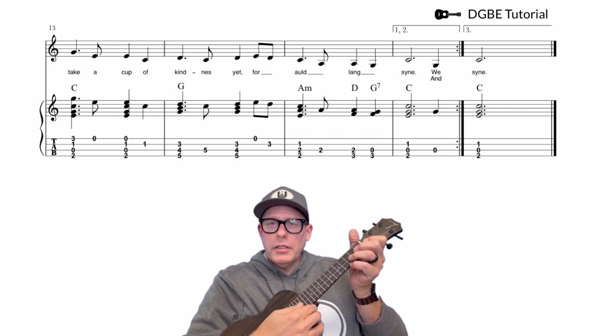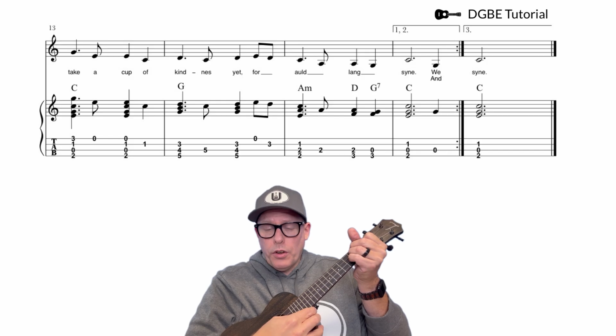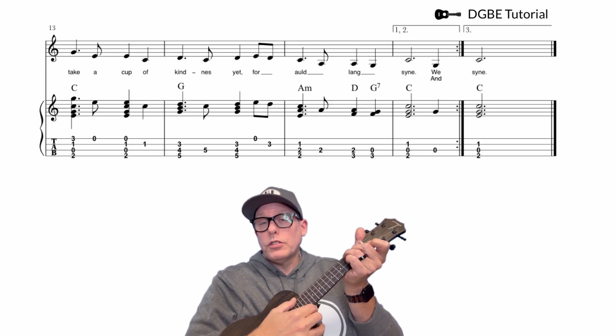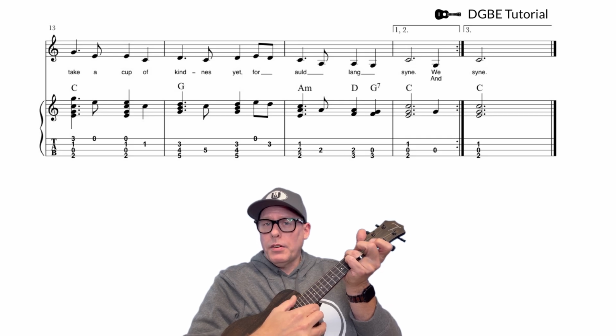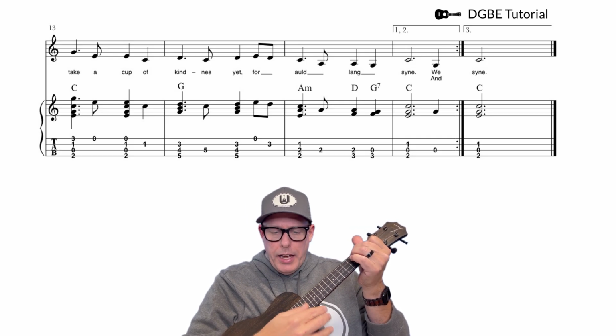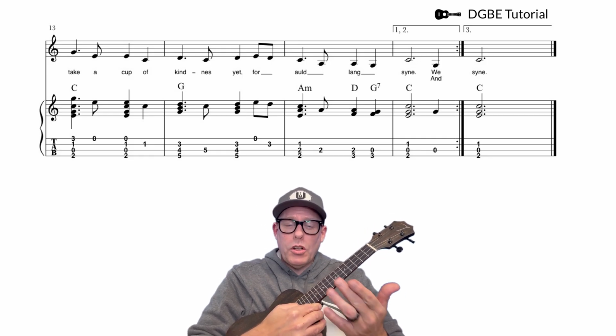First string open, second string, third fret, A minor chord. Strings 4, 3, and 2. Repeat the third string, switch your fingers around. Strings 4 and 3. Lift up the second finger, and then C chord. If you're going to repeat again, you'd play the open third string before you jump back. And that's Auld Lang Syne on baritone DGBE ukulele.